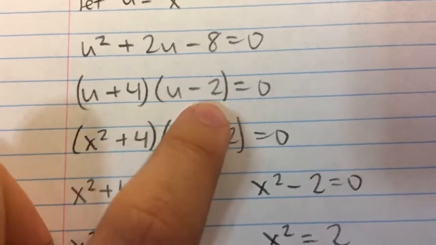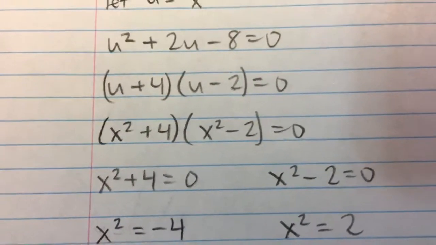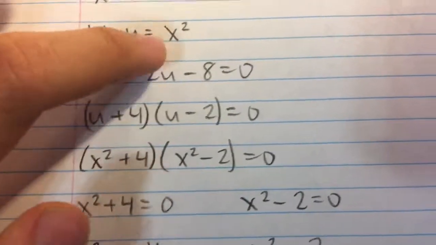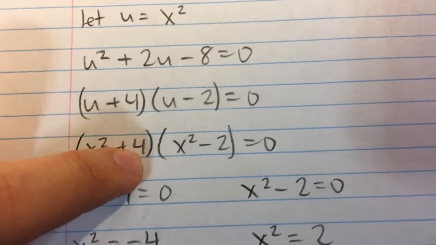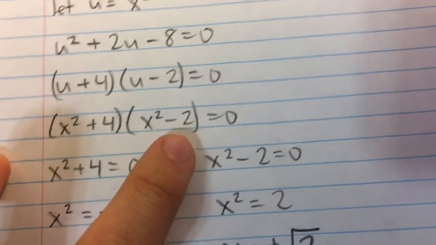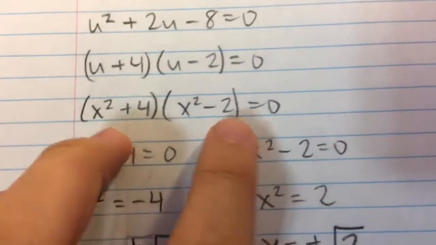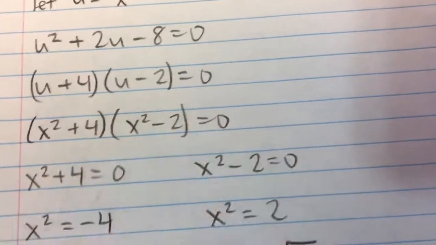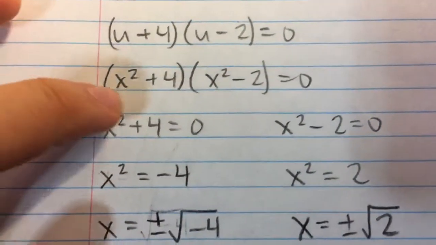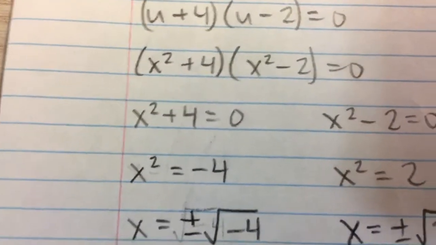So u plus 4 times u minus 2. And now we're going to plug back in u equals x squared. So we have x squared plus 4 times x squared minus 2. And now we have two binomials set equal to 0. So we can set each one equal to 0 and solve for x.